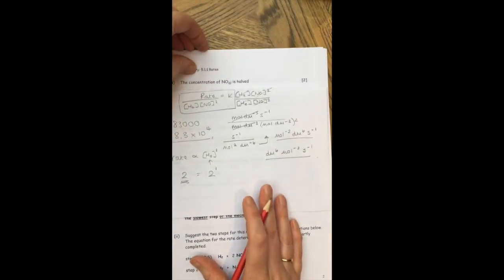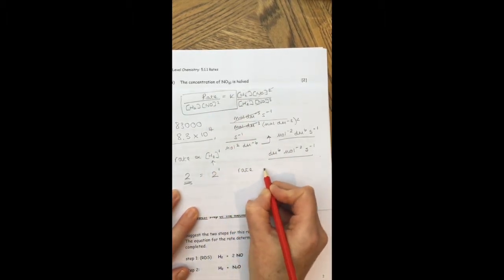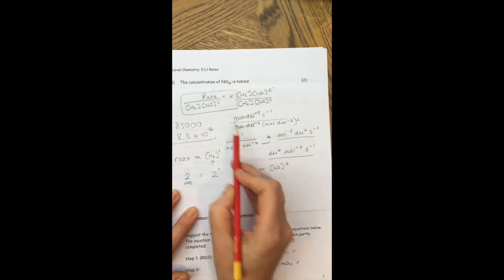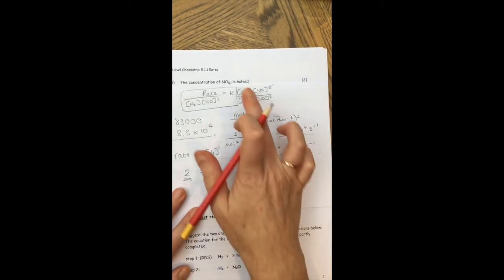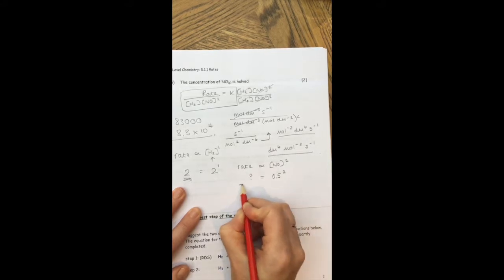So the rate would also double. Okay, let's have a look at nitrogen monoxide now. So if nitrogen monoxide was halved, we know that the rate is proportional to the concentration of NO raised to the power of 2, because the reaction is second order with respect to NO. Then this is going to be times by halved, so 0.5, and that's what we're working out.